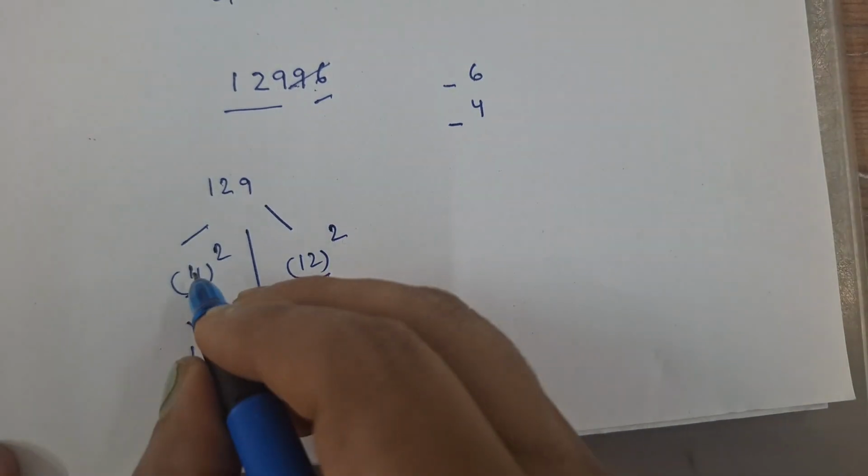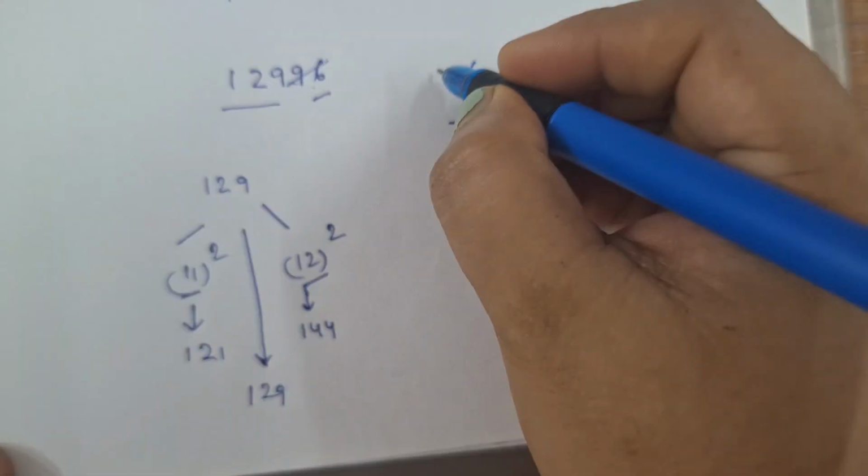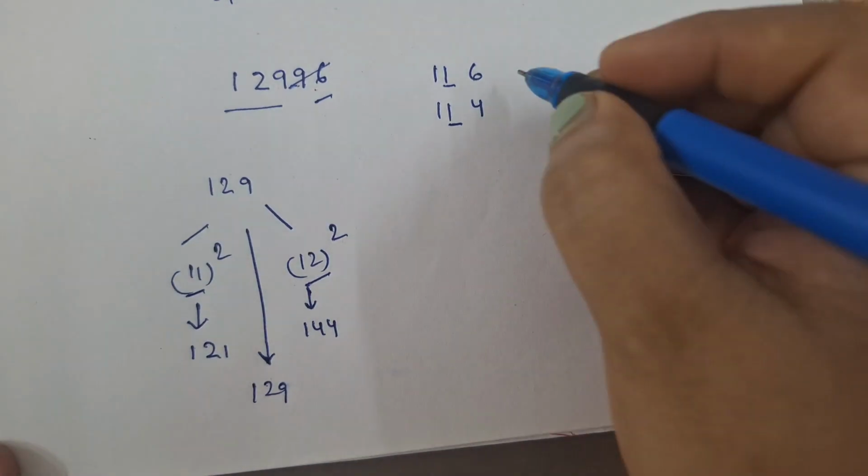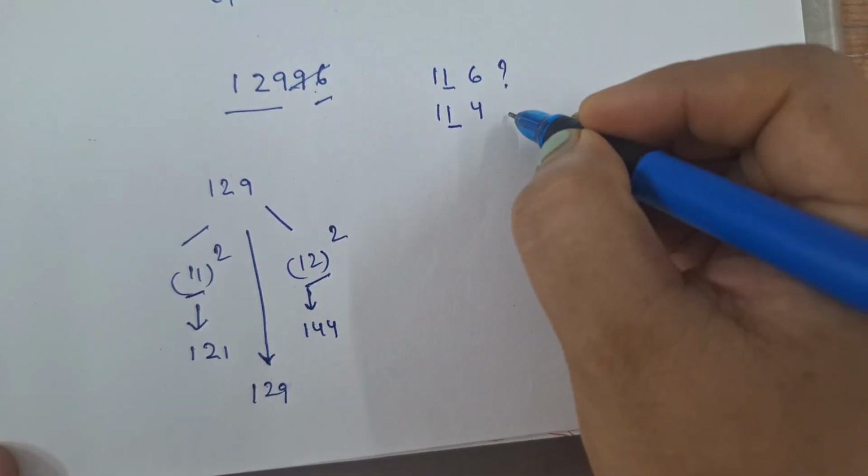Now which is the smaller number between 11 and 12? It is 11. So it can either be 116 or it can be 114. Now we have to find out whether it is 116 or 114.